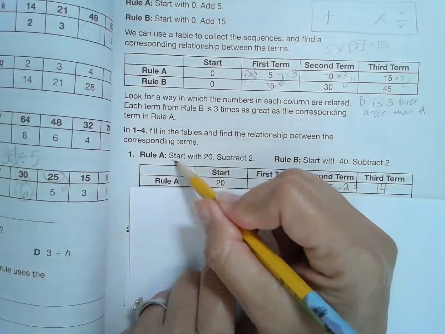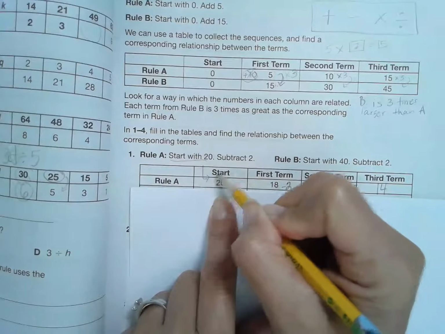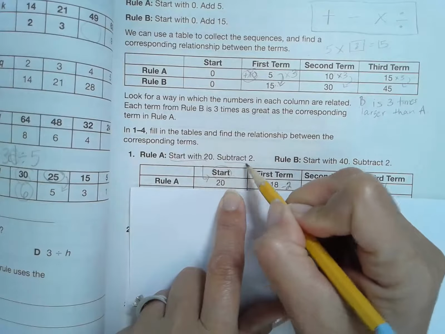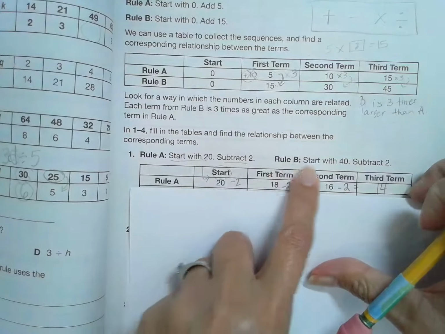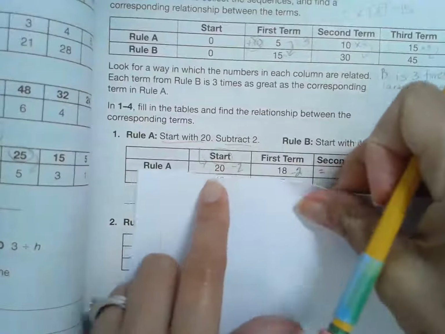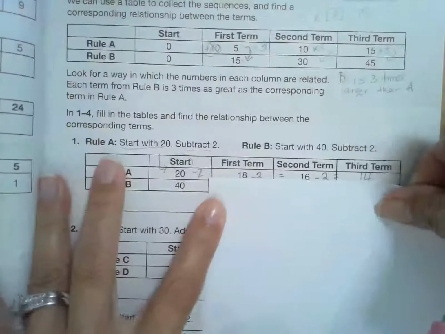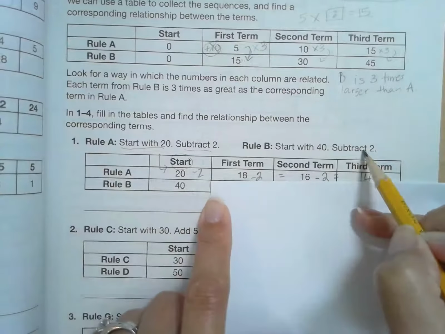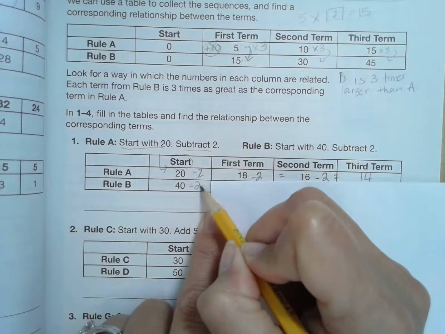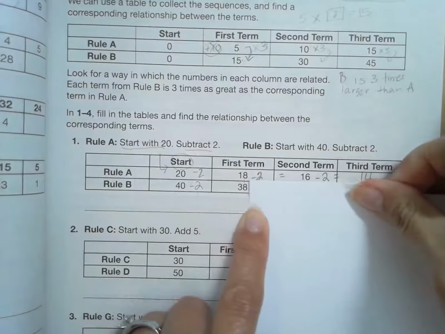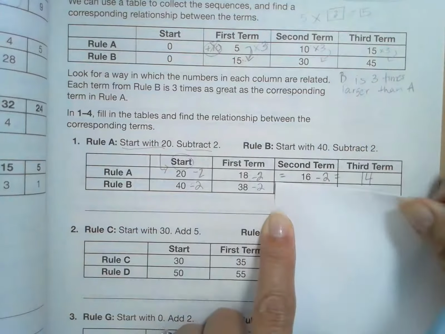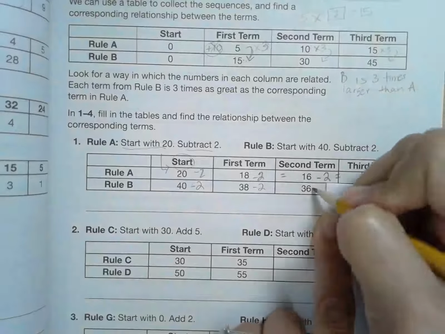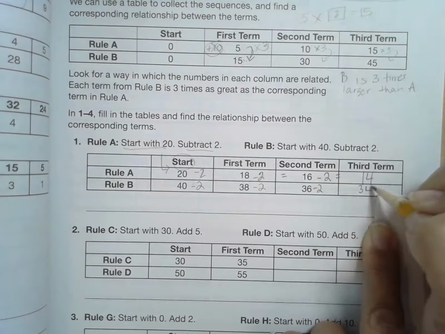So it's giving me the information. Start with the number 20. There's my start. Subtract 2. Okay? All right. Now for rule B, it's to start with the number 40. So I'm imagining this number here is going to be 40, and it is. This rule would be to subtract 2 as well. Oh, well then that's easy enough. 40 minus 2 is 38. 38 minus 2 is 36. And 36 minus 2 is 34.